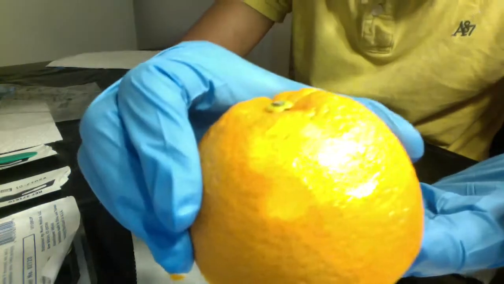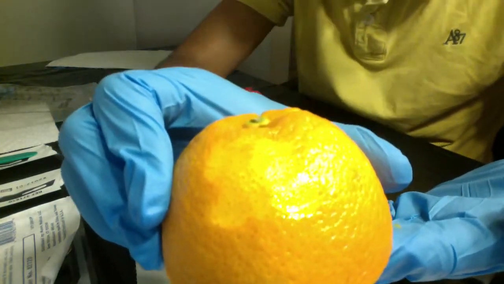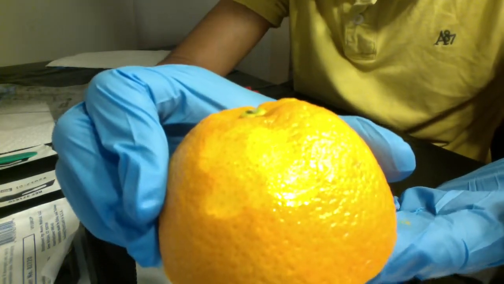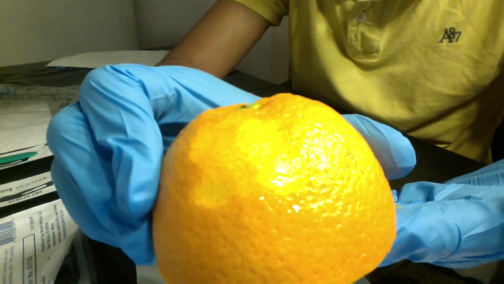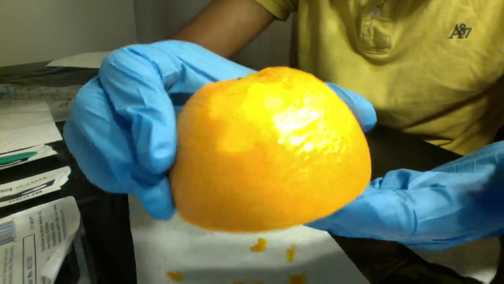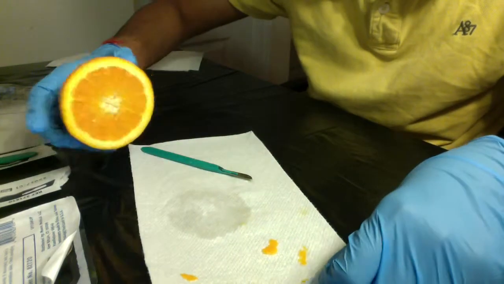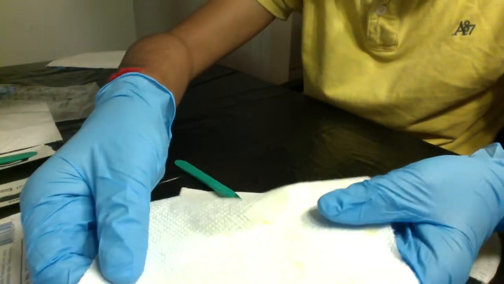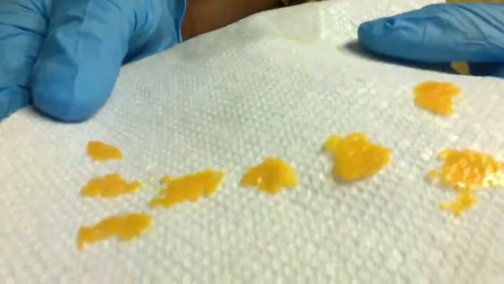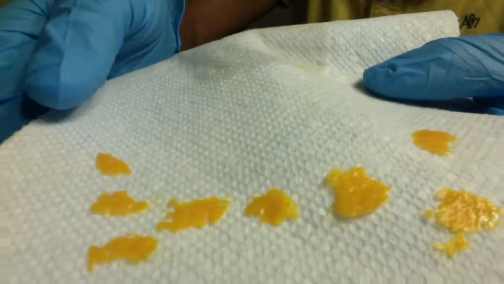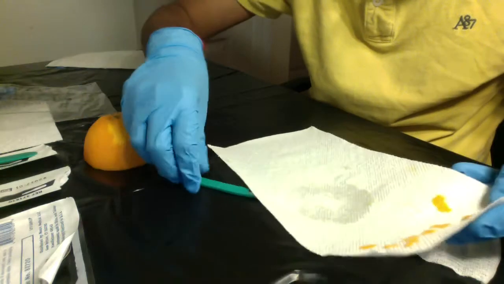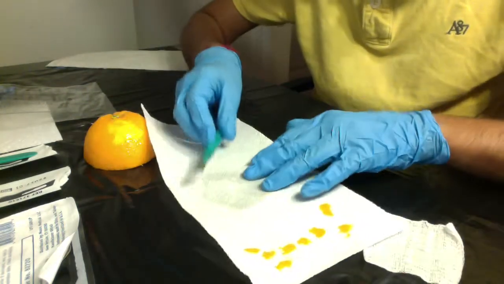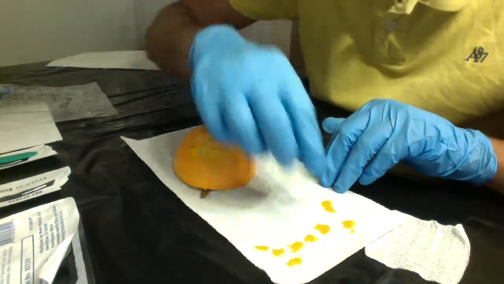So this is the area which I'm shaving off. These are some of the flakes. Let's try and demonstrate the thin flakes here.